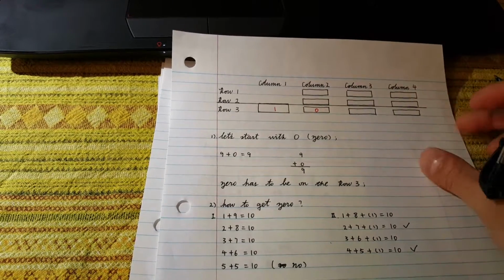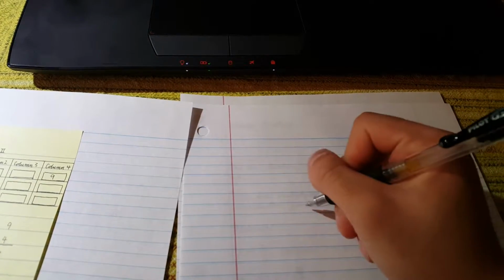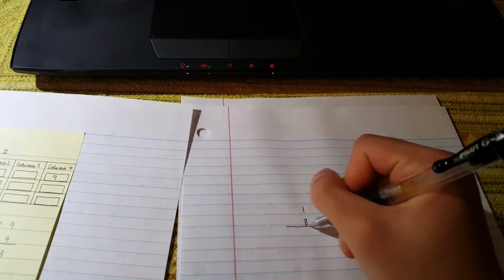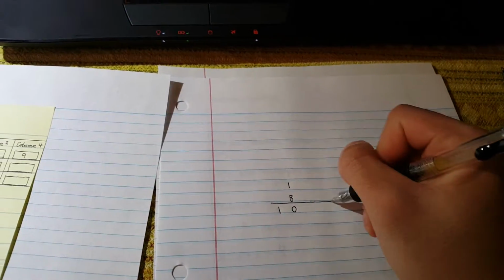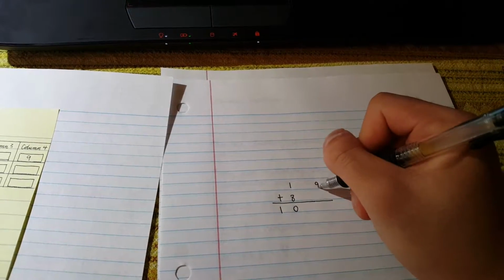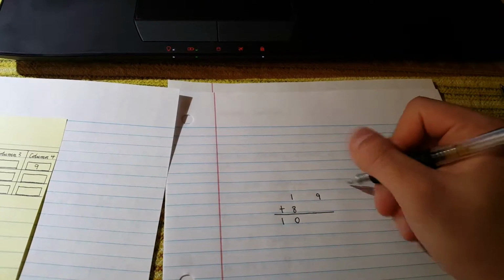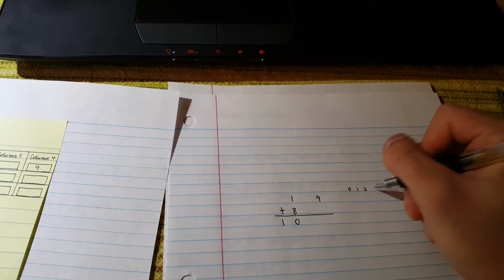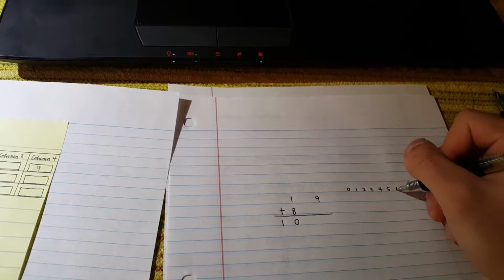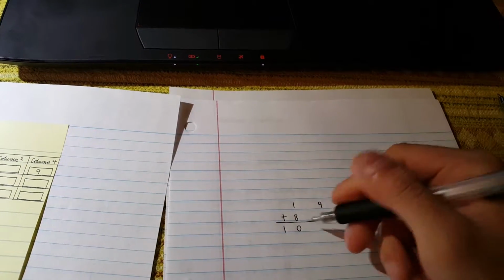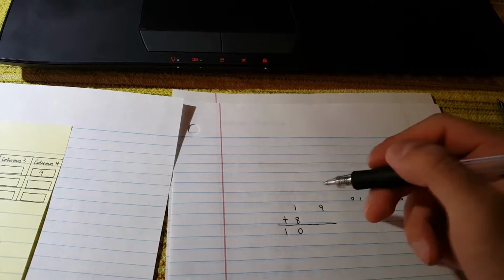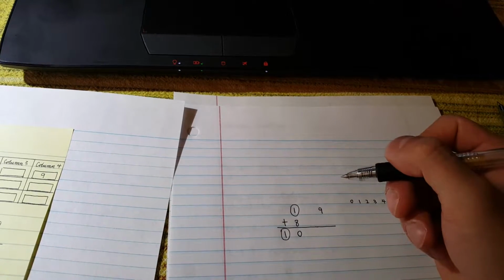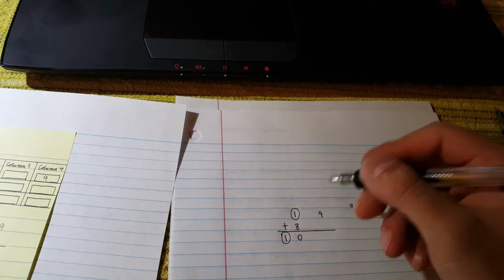It doesn't work because if we put 1, 8, okay, and I know I'll get a 0 here. Then my 9 is on my fourth column. So I have 0, 1, 2, 3, 4, 5, 6, 7, 8, 9. All right, I take out. Oh yeah, so in this case, it doesn't work because 1 is already repeating. All right, so I cannot use 1, 8.